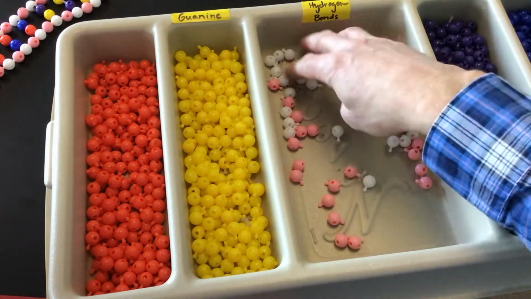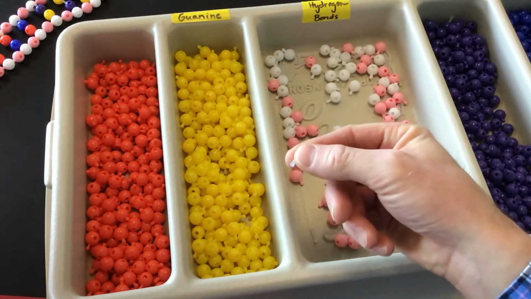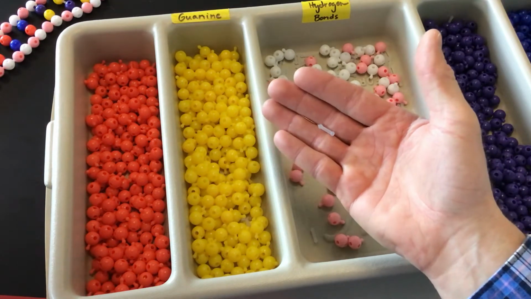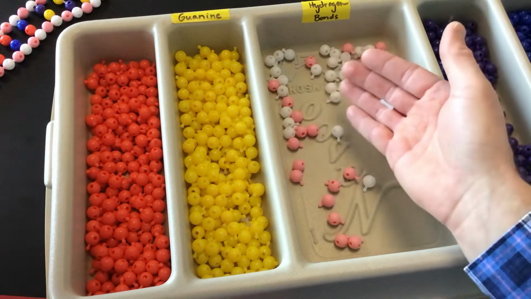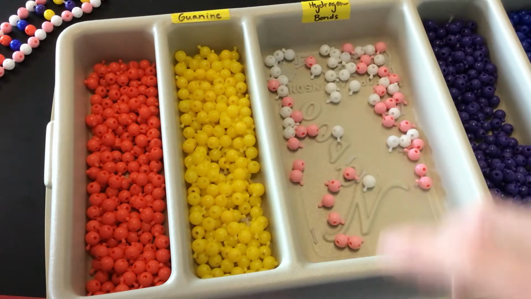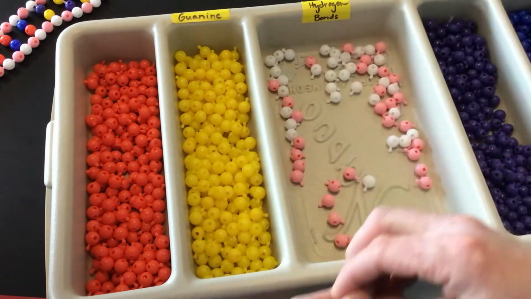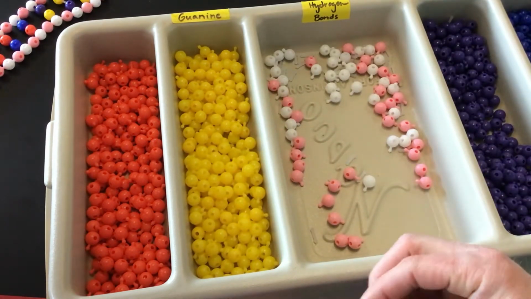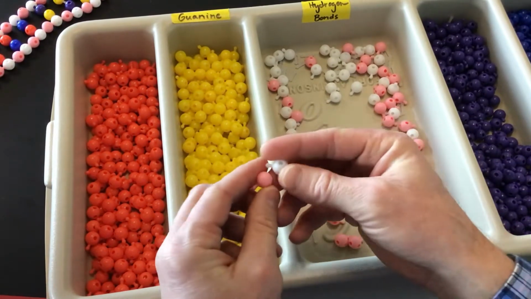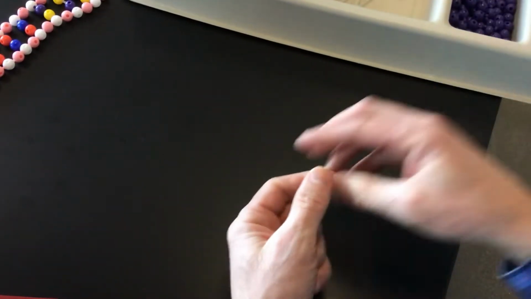So we're going to use the beads, and then we're going to use these little plastic connectors as a way to show the hydrogen bonds. Okay, and so we're going to go through this in a couple parts. First part is just going to be building up a DNA structure. And then the second part is going to be going through the process of replication and talking about some of the enzymes.